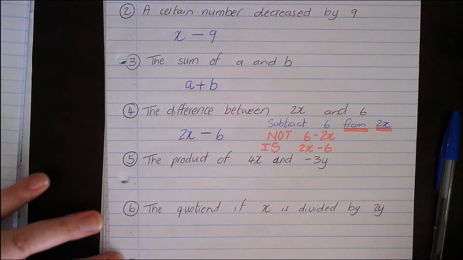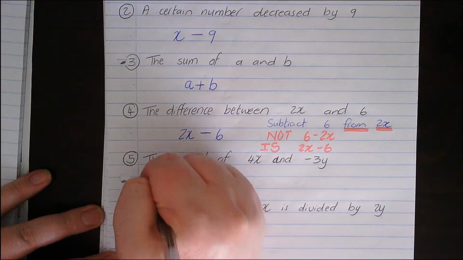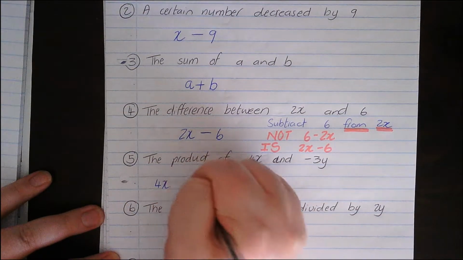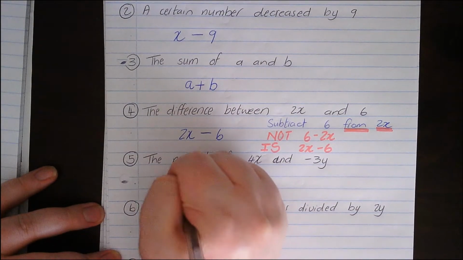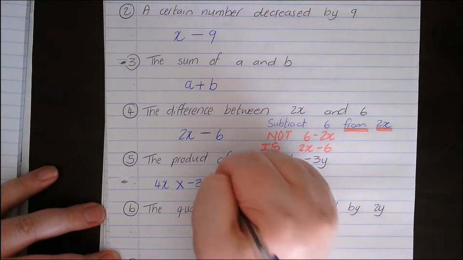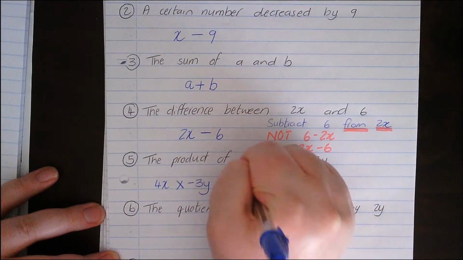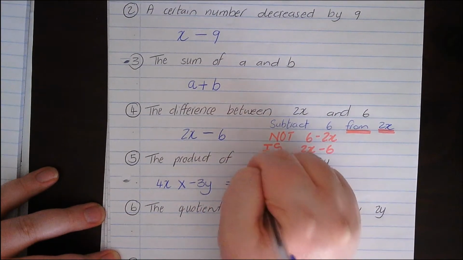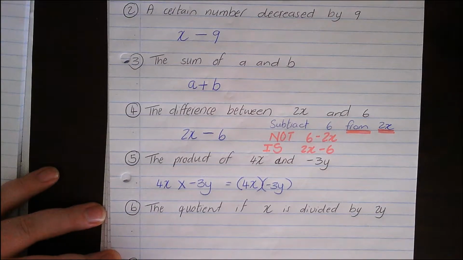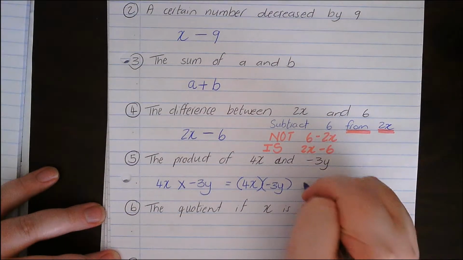Right, let's look at the product of 4x and negative 3y. Product means multiply, so we're multiplying in between. You can write this as 4x times negative 3y, or put a bracket around there as well. Okay, and you can even simplify this.